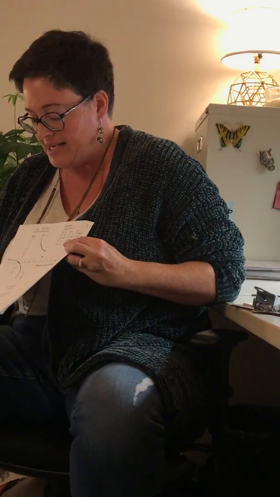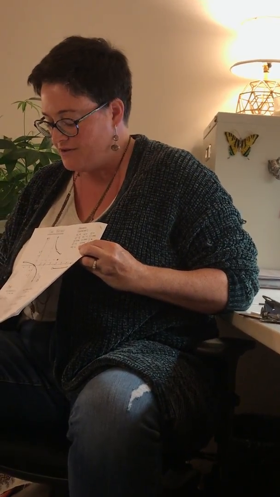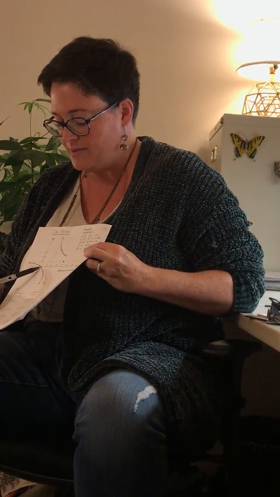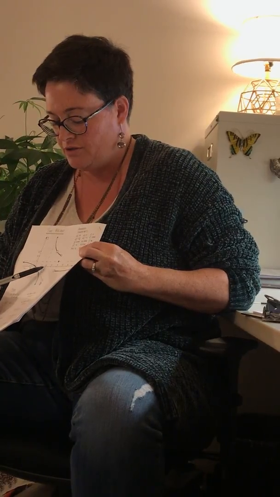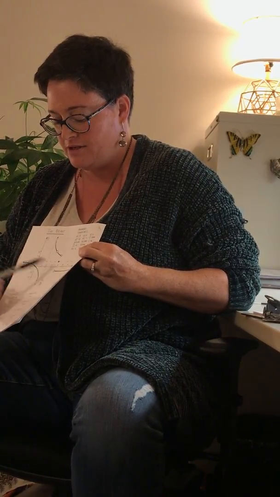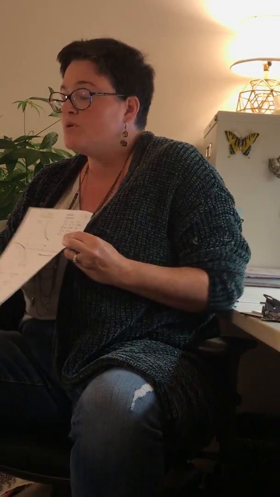Where is this function discontinuous? Just check through the x boxes as we go. 2, 2 and 3, and 4. Good. So let's prove continuity at another place.